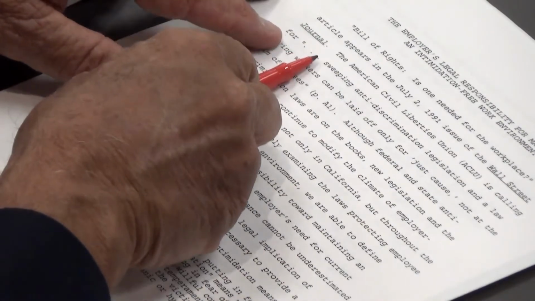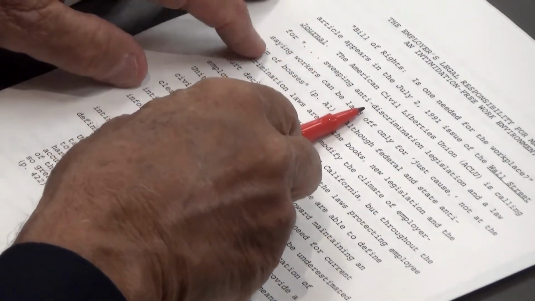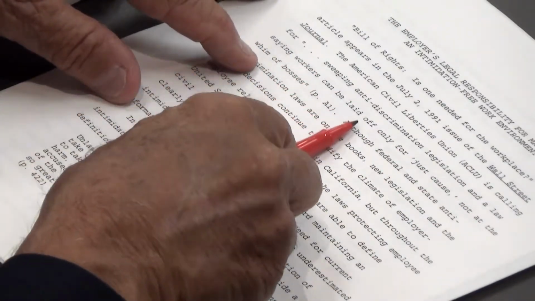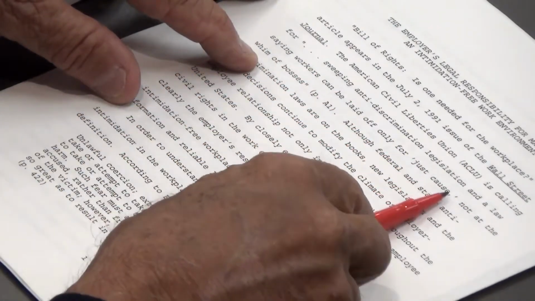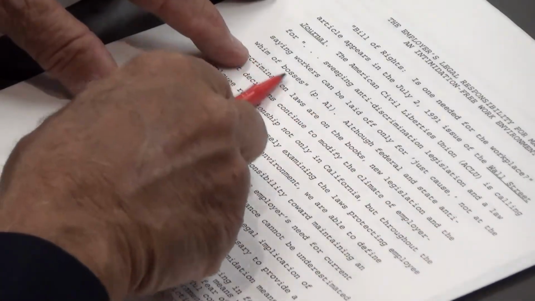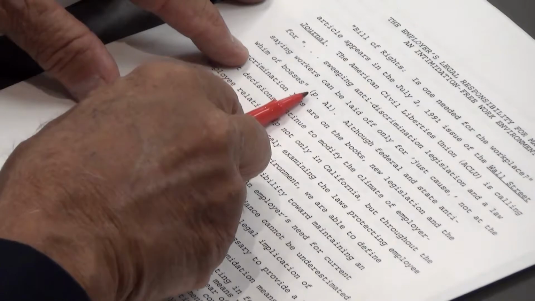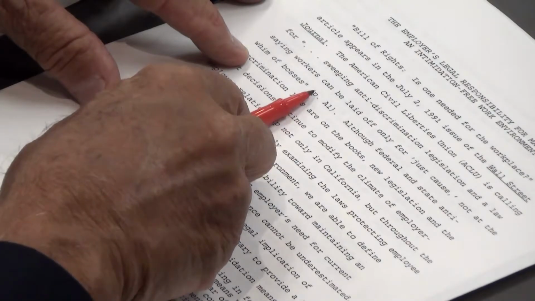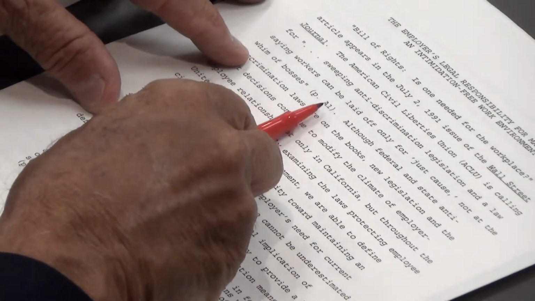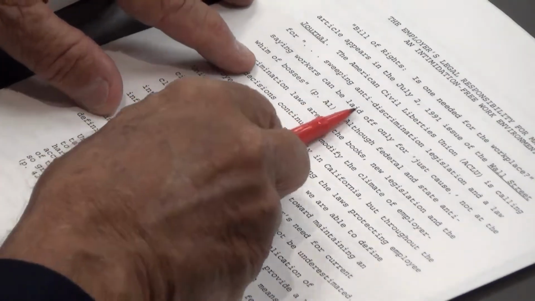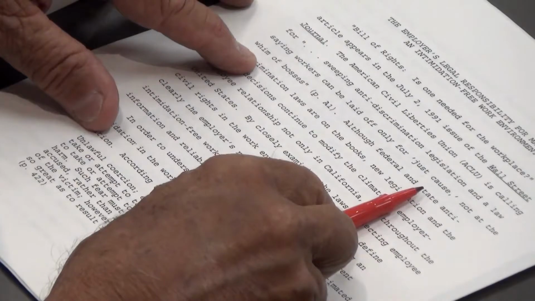So, "calls for sweeping anti-discrimination legislation and a law saying workers can be laid off only for just cause, not at the whim of bosses." And once again, notice the end of the quotation, parentheses, small p, period. The page is A1, close parentheses, period. So that's a short quotation.